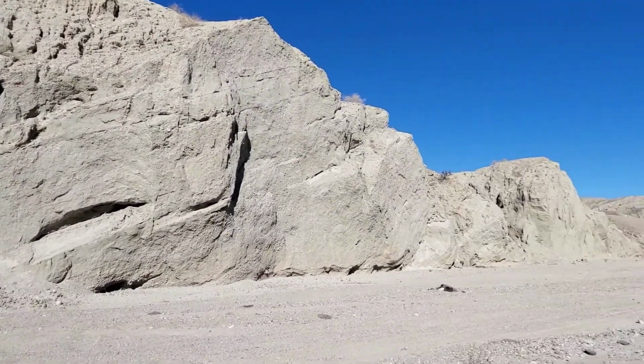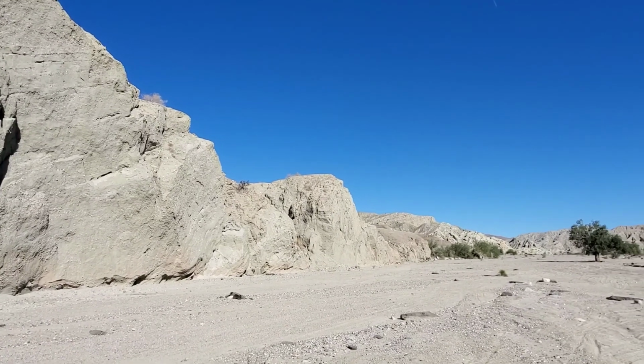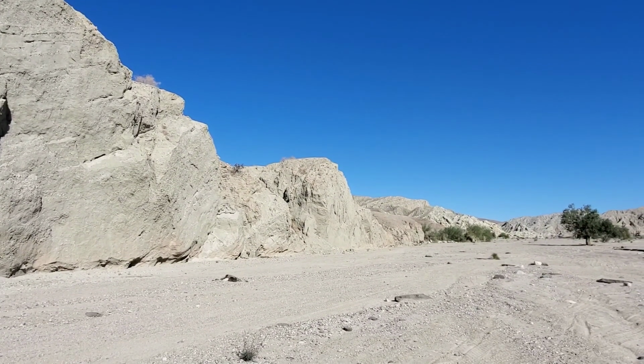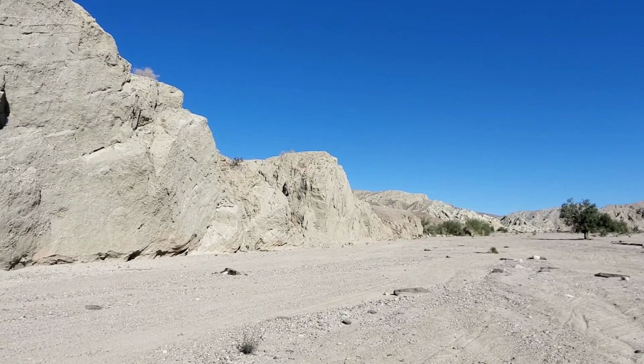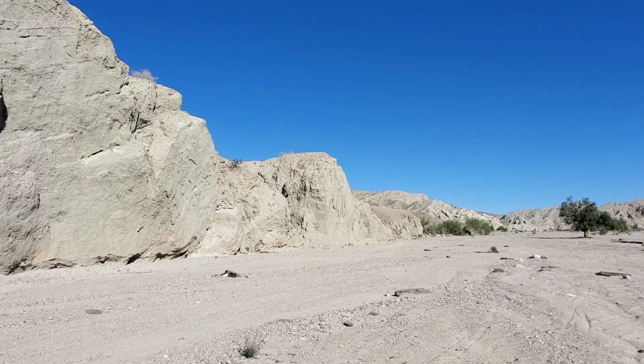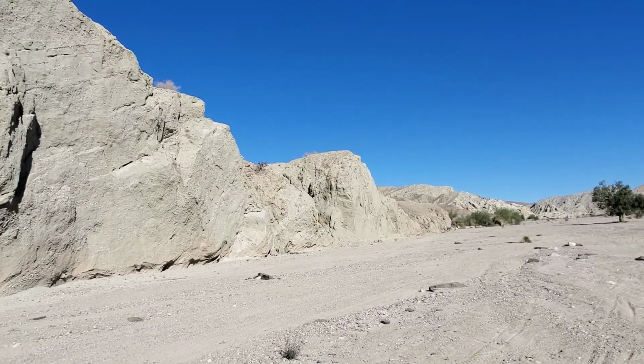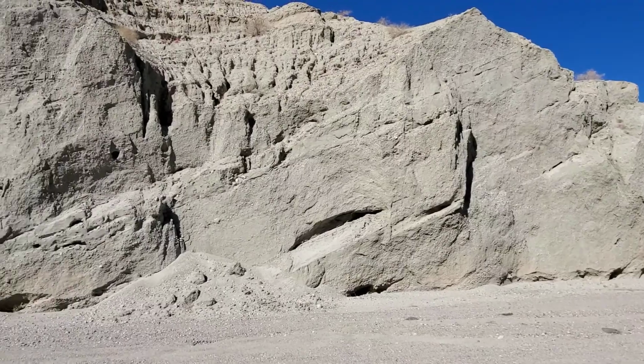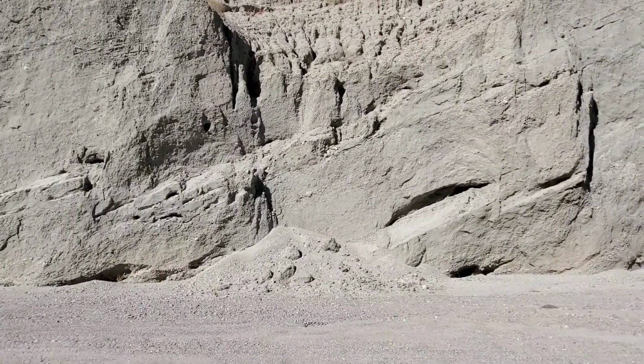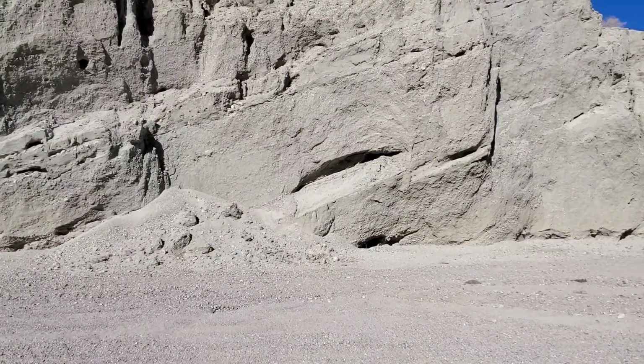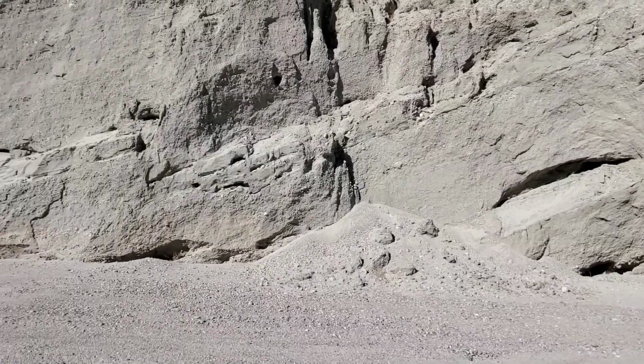This represents a period of uplift, erosion, and subsidence, and a change in the source of the material that comprises this unit. We're going to look at some cool features here.